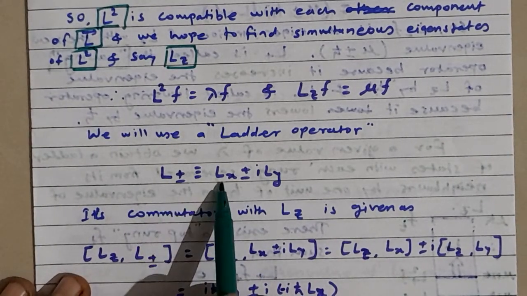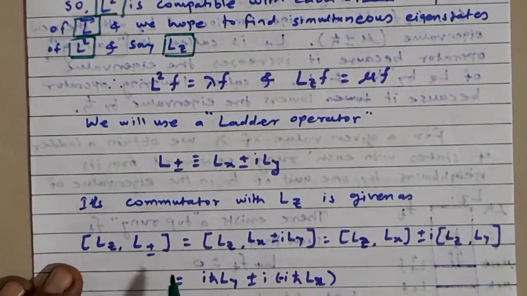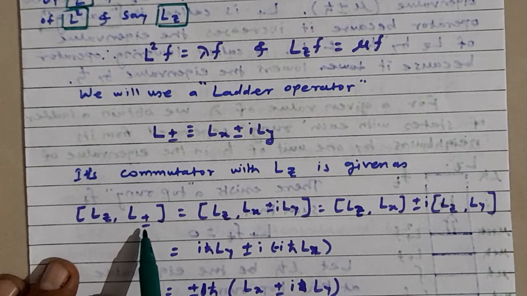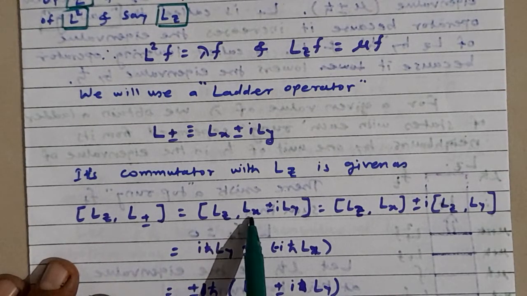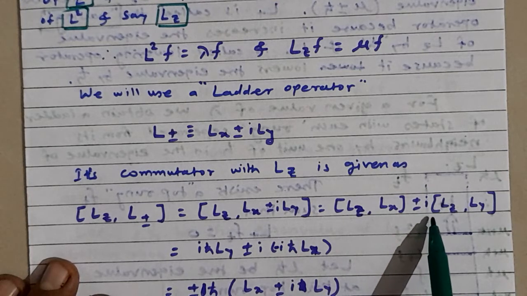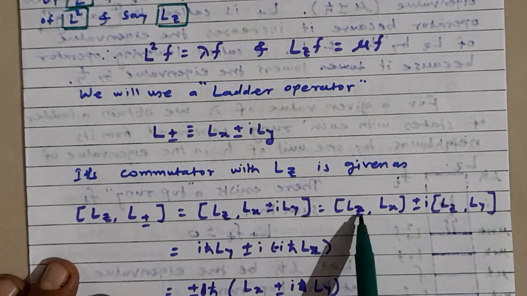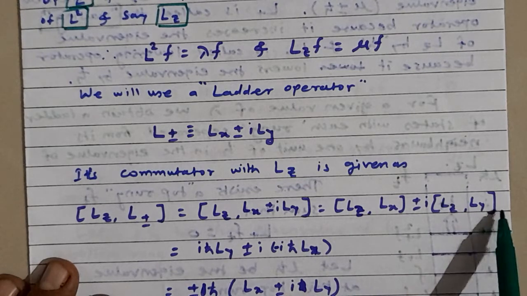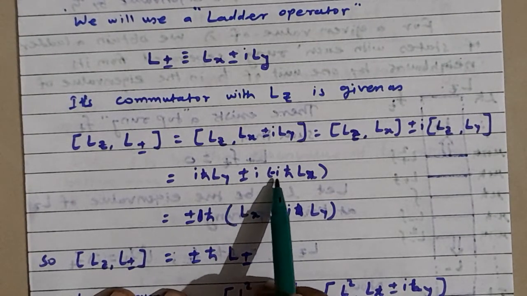L+ and L− are composed of the x component and the y component of the angular momentum. Let's find the commutator of Lz with L±. So [Lz, L±] is the commutator of Lz with Lx ± iLy. Let's simplify this. Lz commuting with Lx is cyclic, so we get iħLy, and [Lz, Ly] gives −iħLx. Substituting, we get iħLy ± i times (−iħLx).